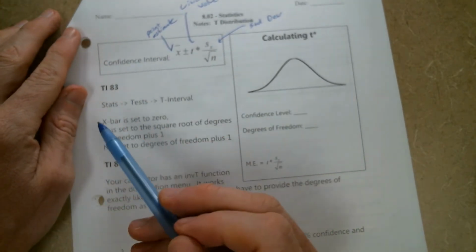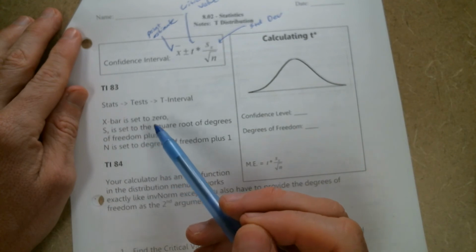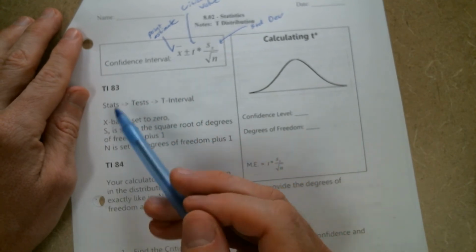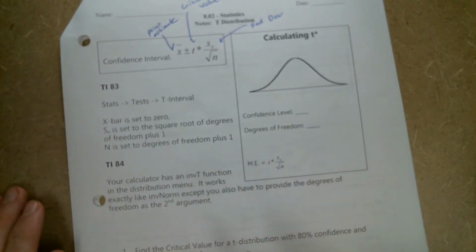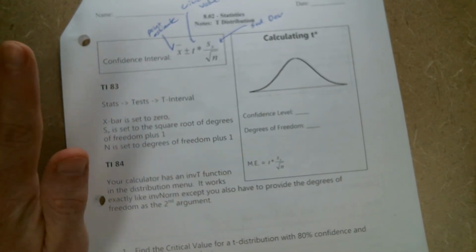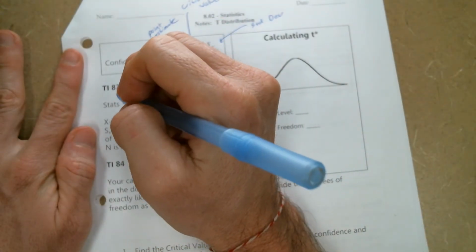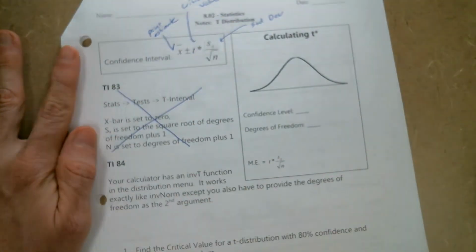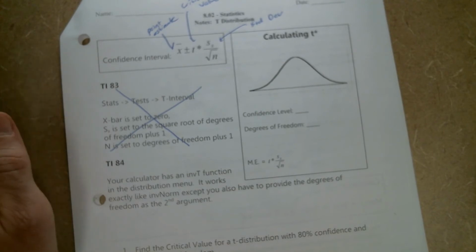Now, right here are some instructions on how you can find a critical value on a TI-83. I'm not sure anybody still has a TI-83, but they're on there just in case. Chances are you can ignore that and you don't need to worry about this. But if you do have a TI-83, then that might be relevant to you.